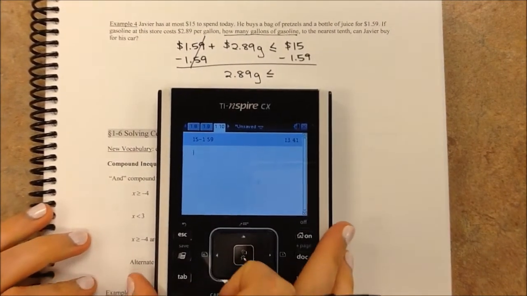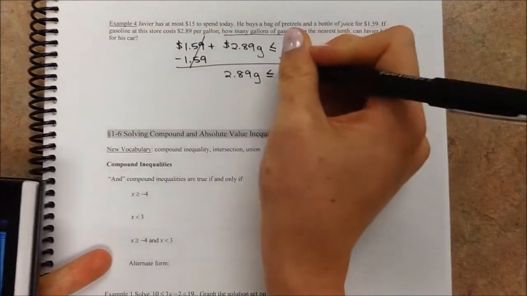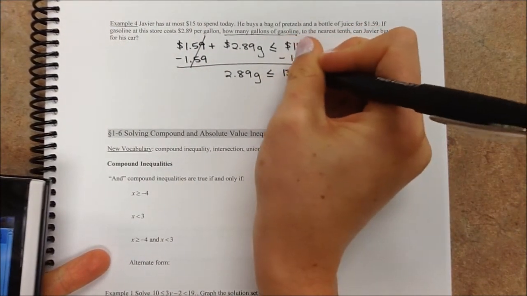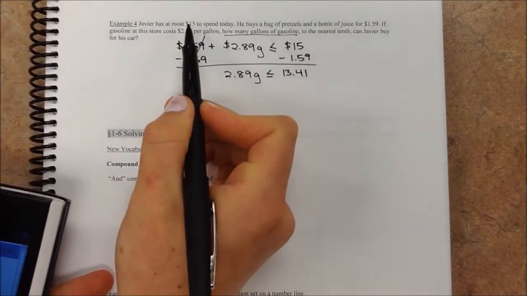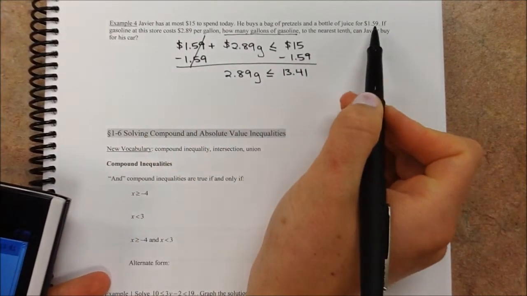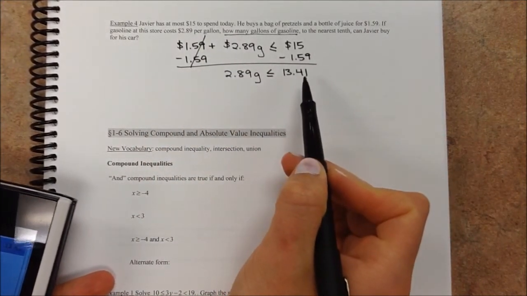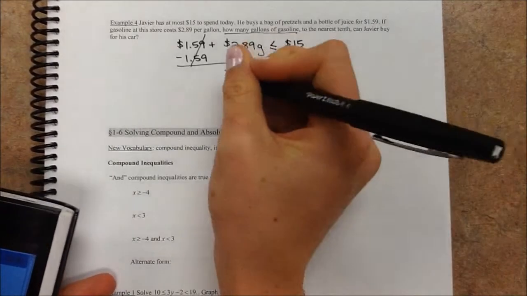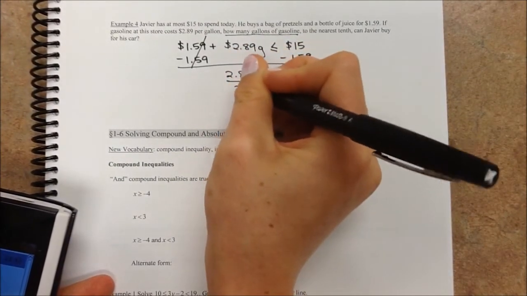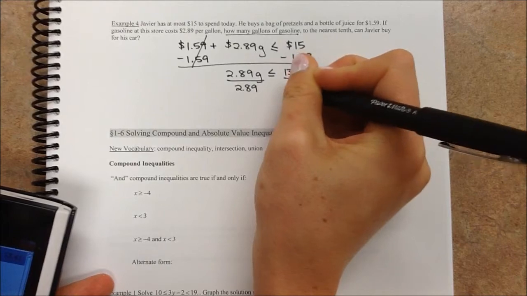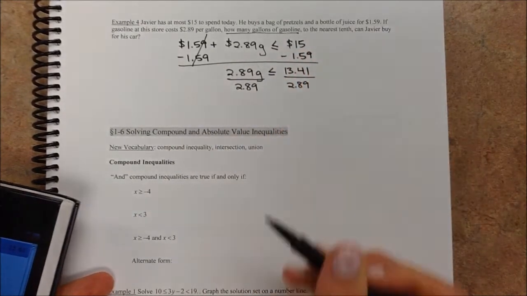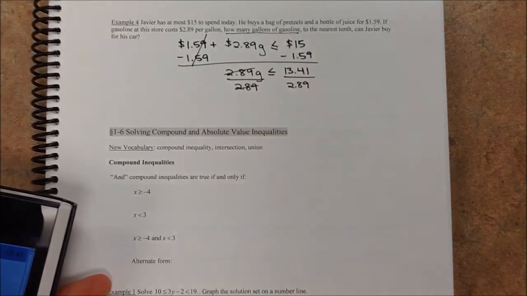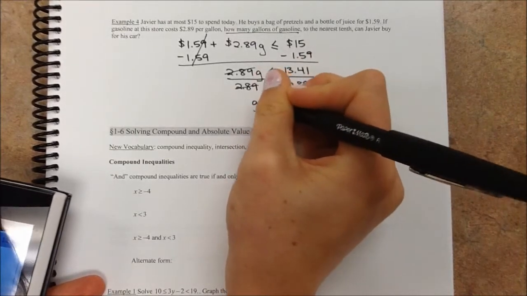So he's got $13.41 left for gas. So if you think about this in the context, what this means is he started with $15, he bought the pretzels and juice, and this is how much he has left for gas. So then if you divide by the price per gallon, that'll tell you how many gallons he can get. Okay, so you're dividing by a positive number, so the inequality won't change.